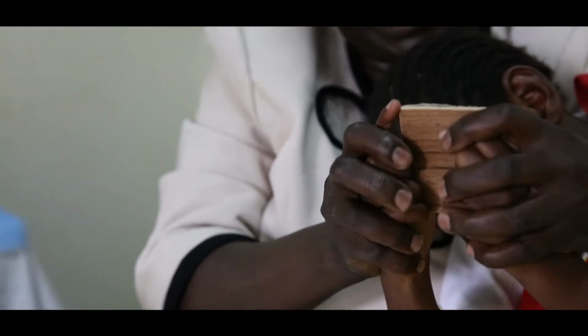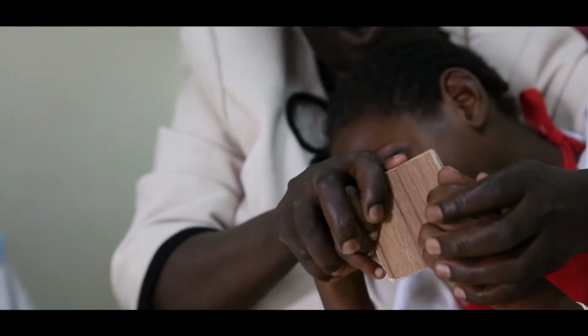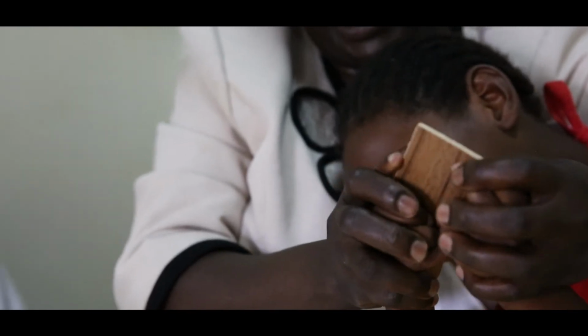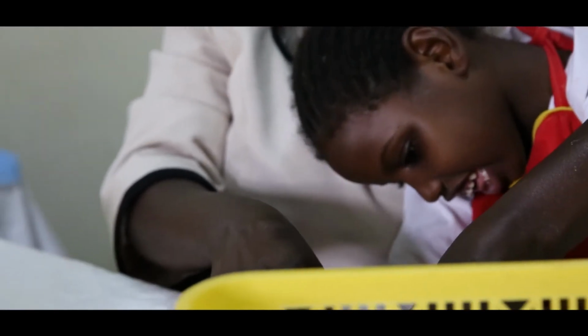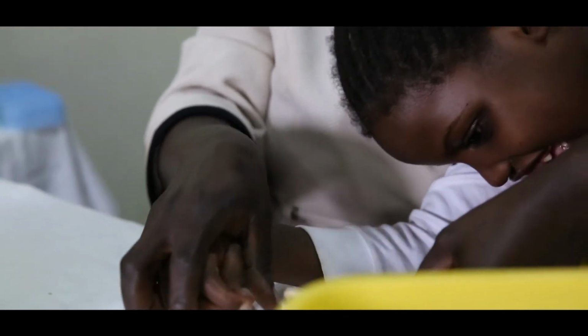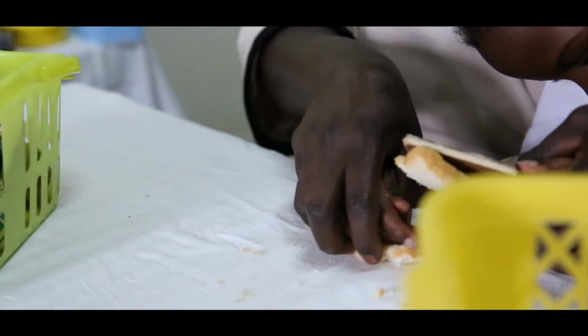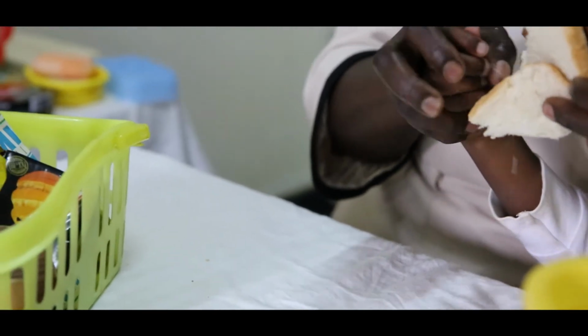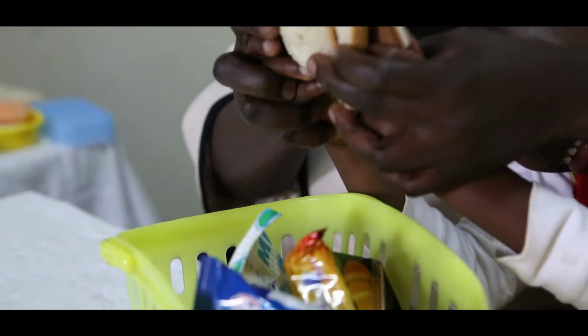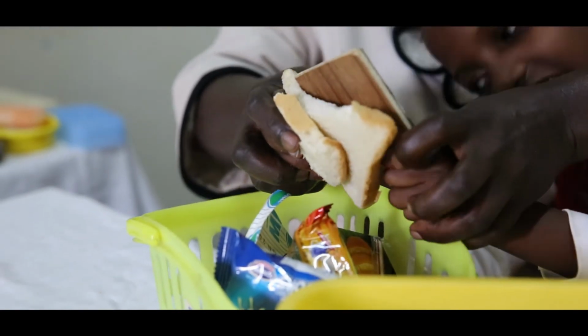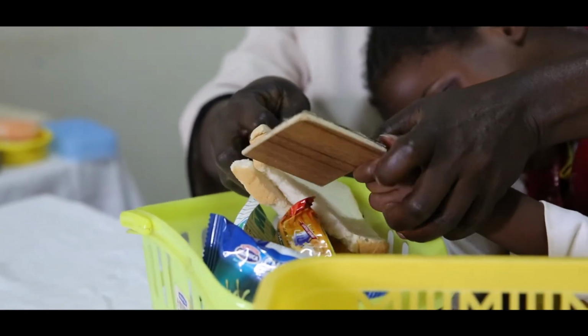All the sides are equal. Now we take the square and the slice of bread, and we place them together in the container.